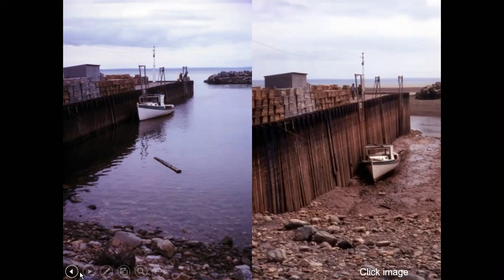Low tide, you can see that the water has gone quite a ways out. So if you look out here, we have very little water close to shore, right? You can see a little down here, but you can see that the water's gone all the way out here. And obviously this boat's resting on the floor.